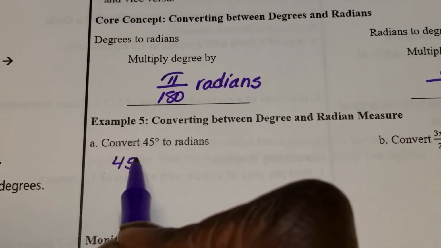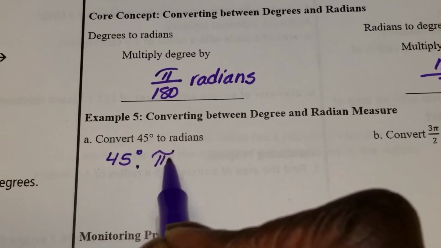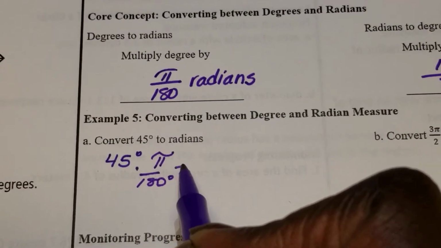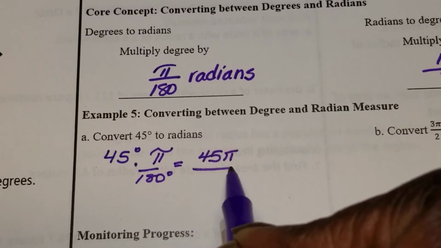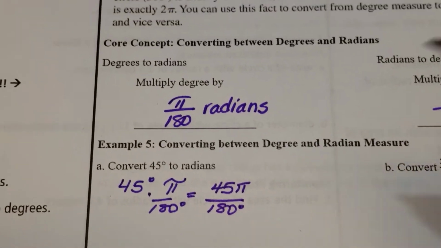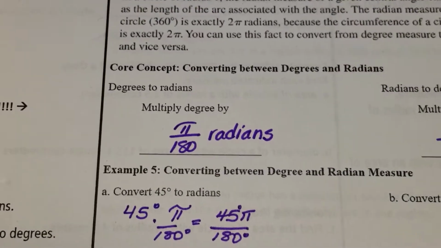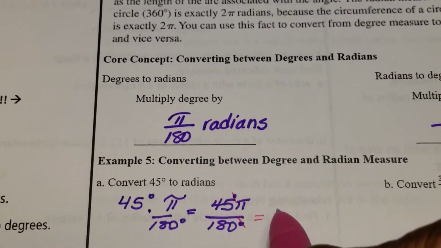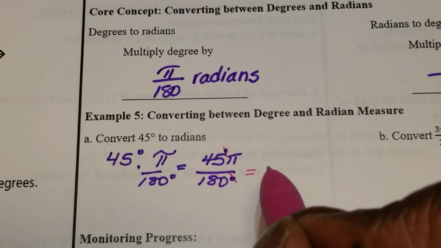So we're going to take 45 degrees and multiply it by pi over 180 degrees, okay? So that's going to give us 45 pi over 180 degrees. And now we simply need to cancel our degrees, okay? Let me put a little degree symbol here. We're going to cancel our degrees, and that's going to lead us to trying to figure out how we're going to simplify this fraction, okay?